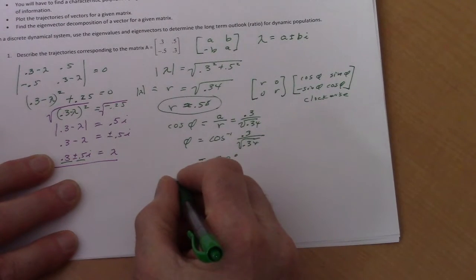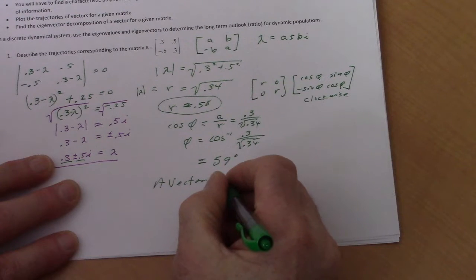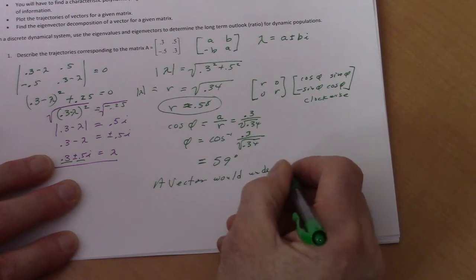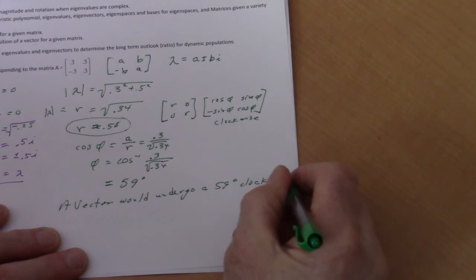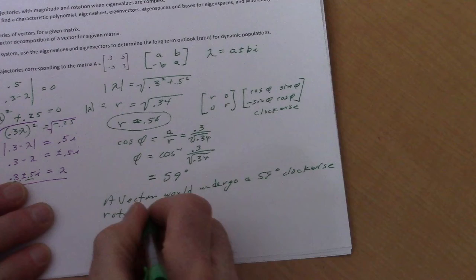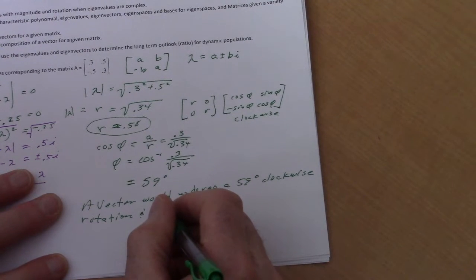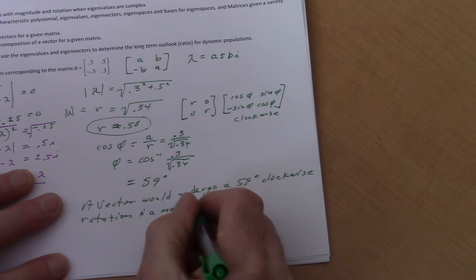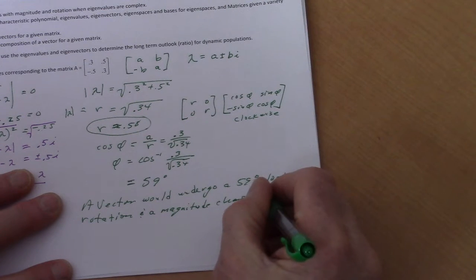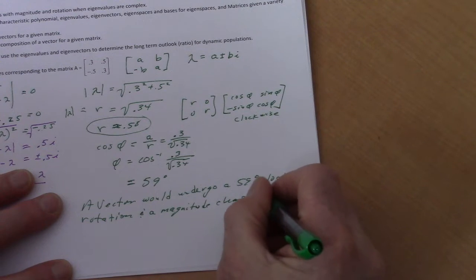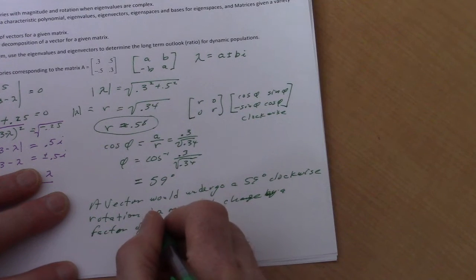So that means a vector would undergo a 59-degree clockwise rotation, and a magnitude change by a factor of r in this case, which is about 0.58.